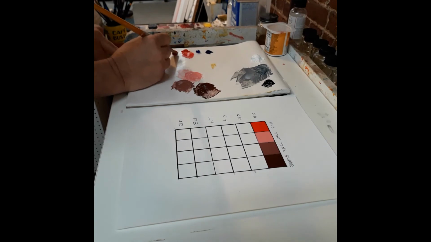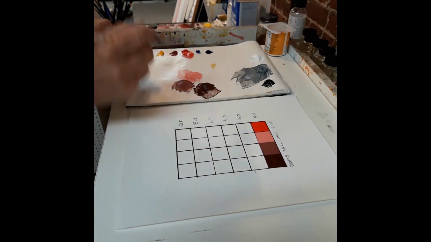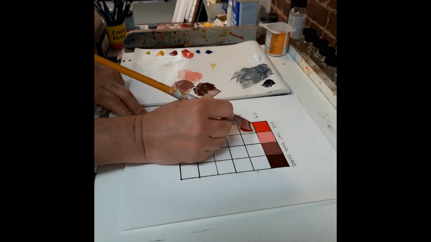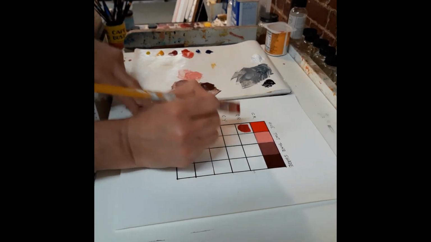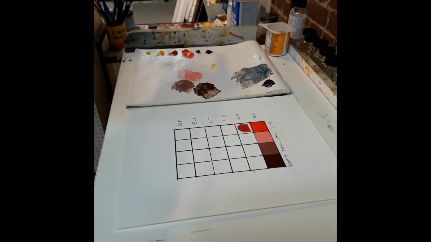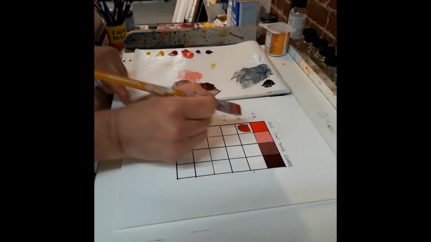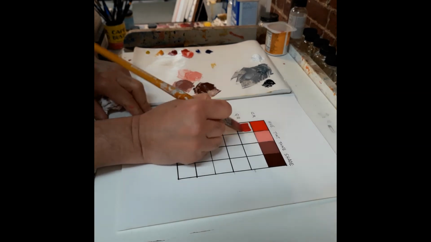So, quinacridone red, straight out of the tube. This red, as you can see, is semi-transparent. Some colors are more opaque than others, and it doesn't help that this brush has a little bit of water in it, in the bristles, but let's just go for it. And you can see the difference right away.